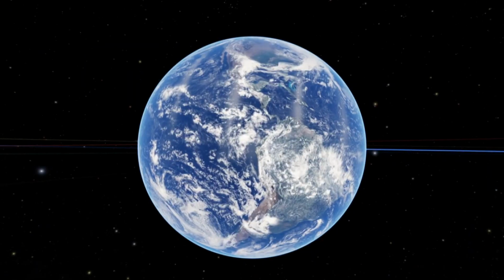Interesting. So we're going to be able to bring this to our guests on our program. So where do we begin? So let's just start. We have the Earth just floating in space.